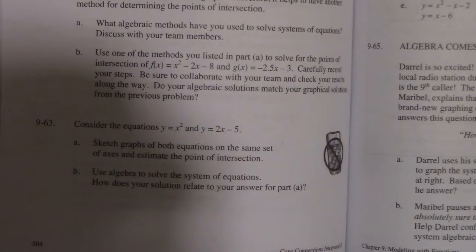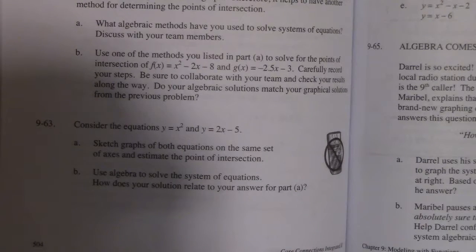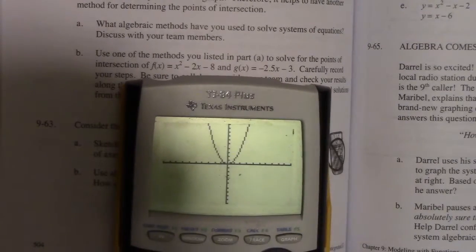I'm going to go ahead and jump down to 63. They change our equations a little bit and they give us these two, y equals x squared and y equals 2x minus 5. We can take a moment to graph both of those. Kind of talked through the first one, so I'm not too worried about showing it again. And whenever we show these graphs, we get the following image.